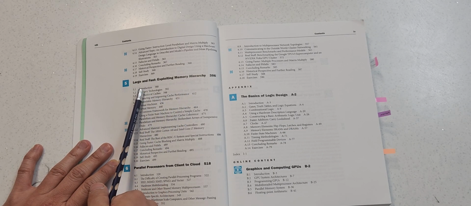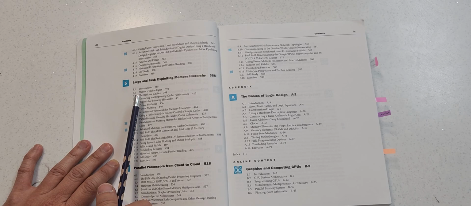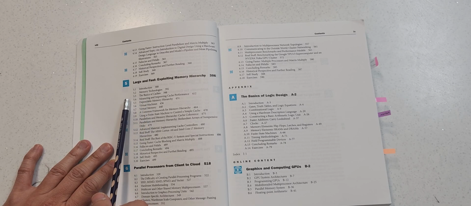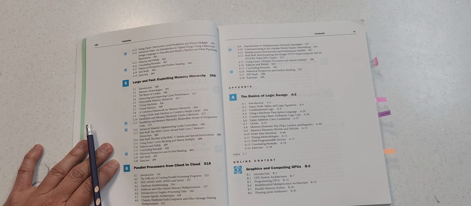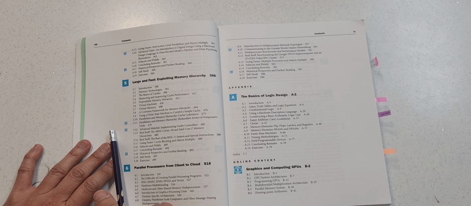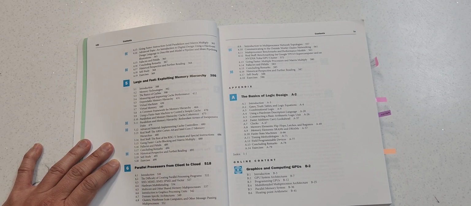An introduction, memory technologies, the basics of caches, measuring and improving cache performance, dependable memory hierarchy, virtual machines, and virtual memory, a common framework for memory hierarchy, and using a finite state machine to control a simple cache.